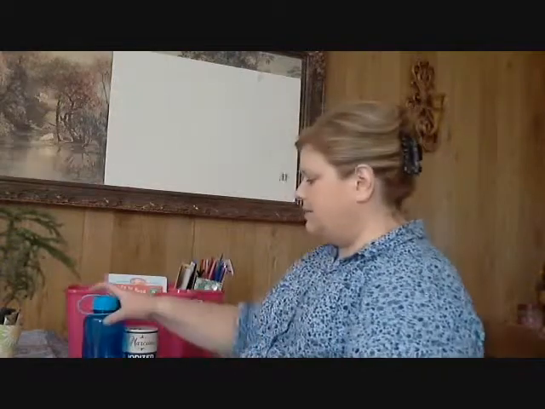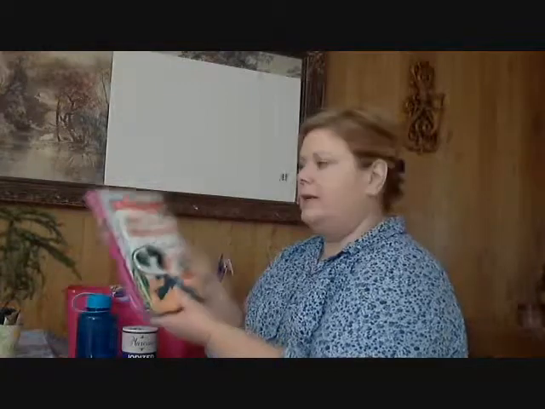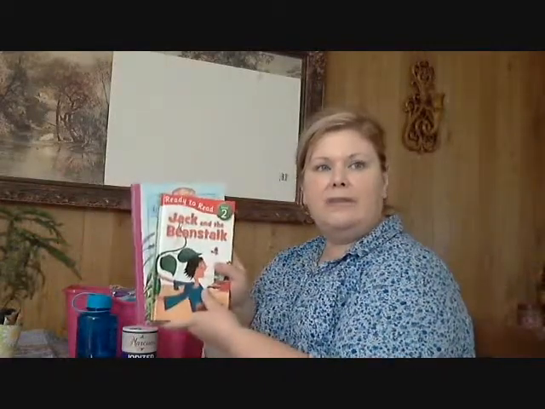To go along with this Science Learning Center, I also included 2 books for individual reading. We have Jack and the Beanstalk and I'm Growing Too. These are both very good books that go along with the plant life cycle.